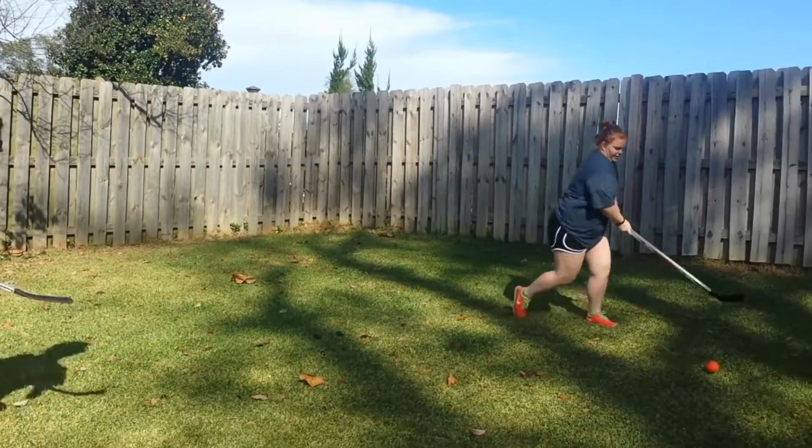The signal for cross-checking is this. Cross-checking is when you use the shaft of your stick with 2 hands to check an opponent. The symbol for high sticking. High sticking is when you lift the stick above your opponent's shoulders.